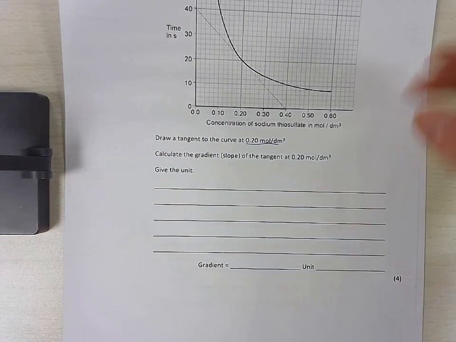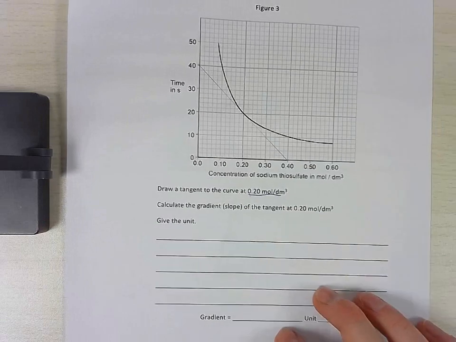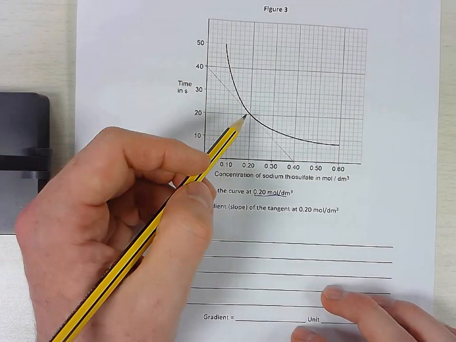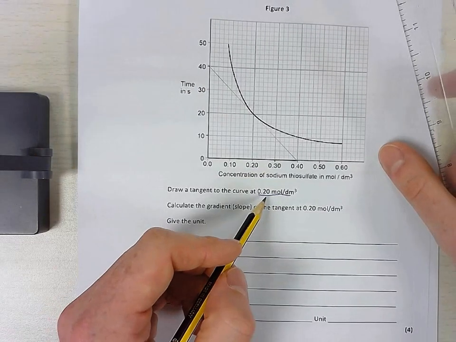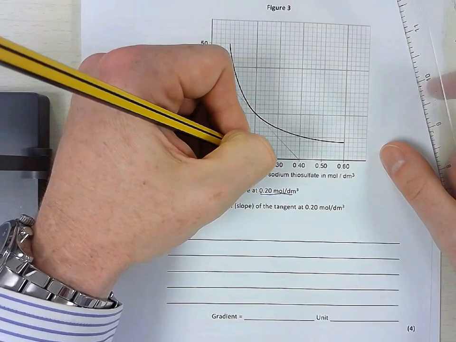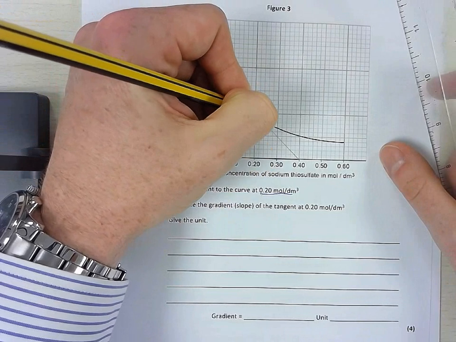So that's our instruction, 0.20, and then calculate the gradient of the tangent at that point, and finally give the unit. Okay, you can see that I have already drawn my tangent. So the way that I did this is first I identified the point that I needed. So 0.20 is right here.